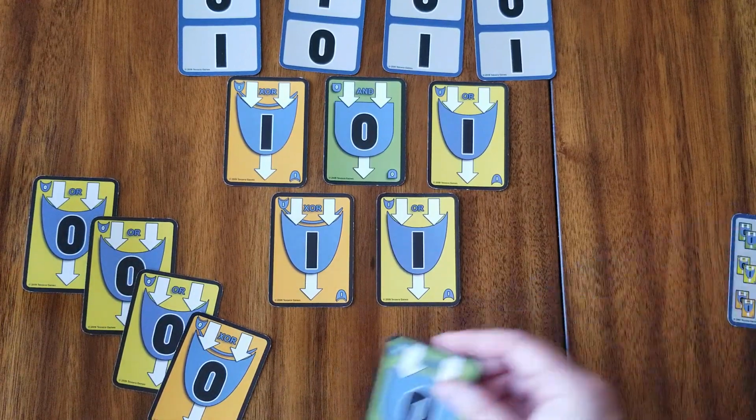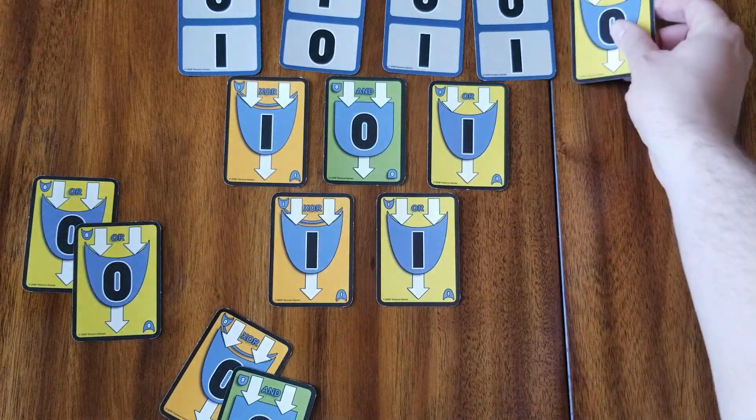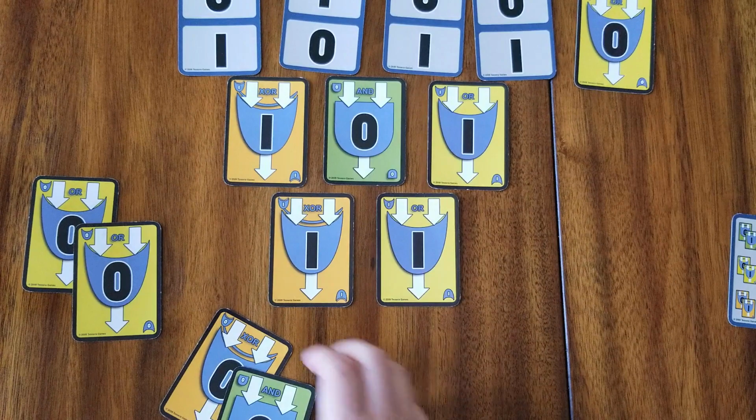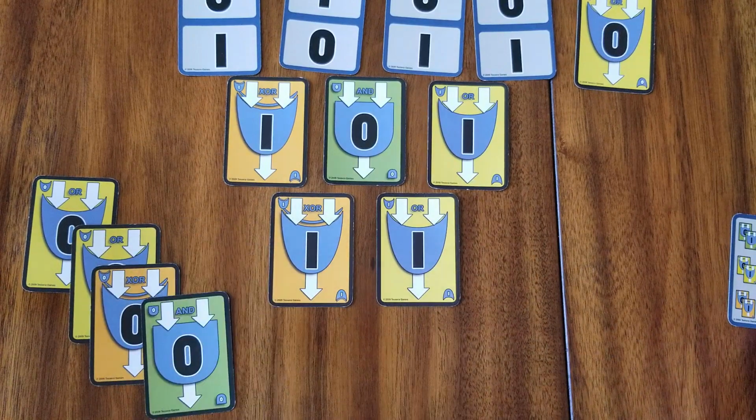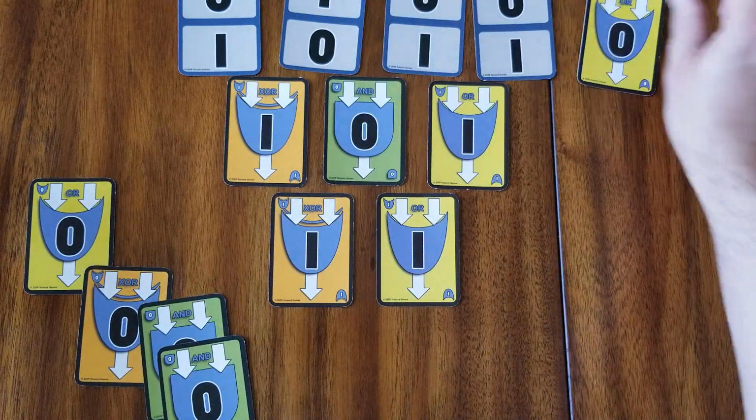So on my turn I would draw a card and can't play anything, so I would just go ahead and discard something off to the side. Okay? And I would keep playing until I got something. Oh, I still can't do that. Keep discarding.